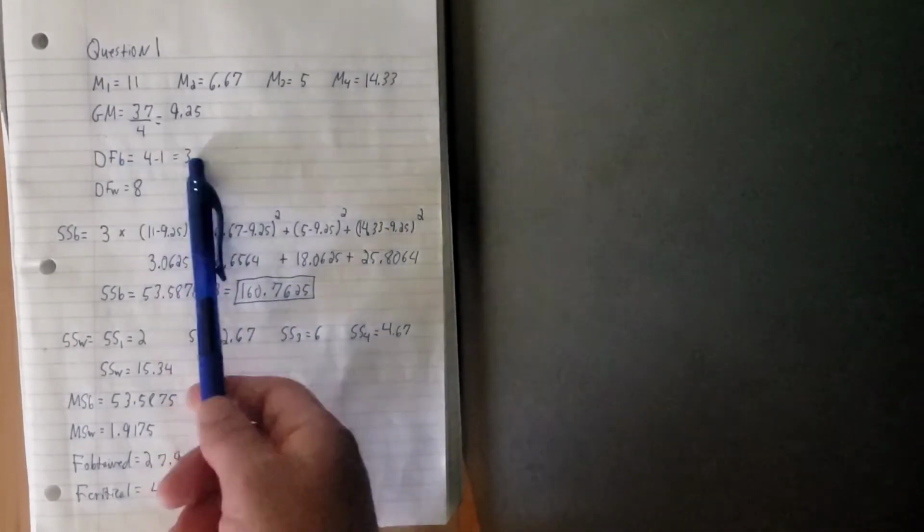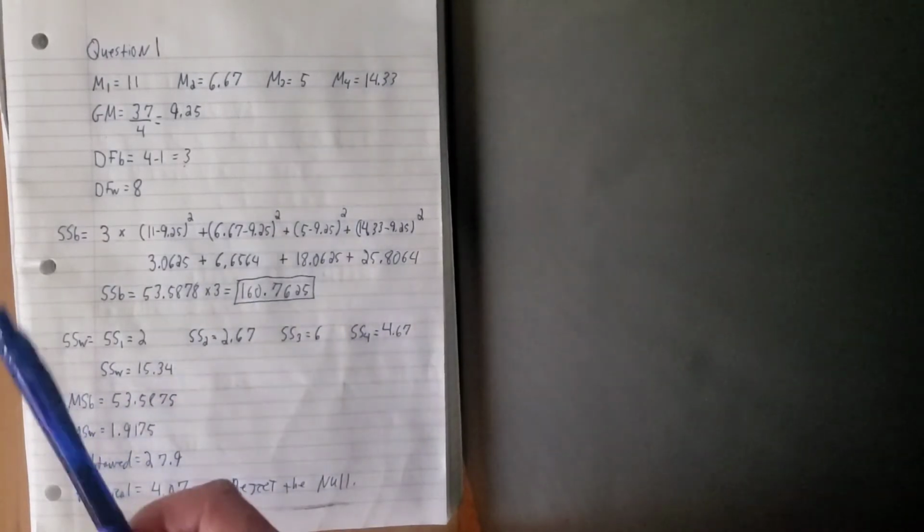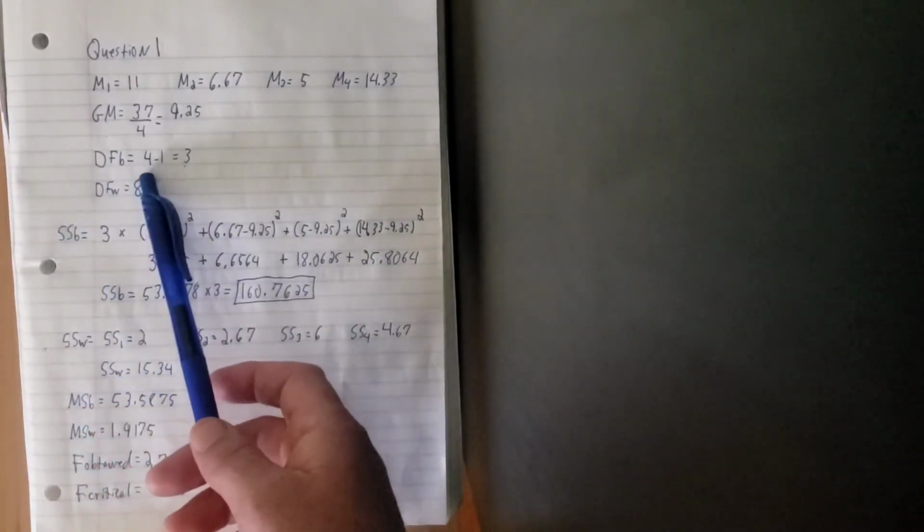So when you take the sum of squares between number, 160.7625, and divide that by your degrees of freedom between, which is 3, you will get MS between, which is 53.5875. MSW, same concept. You're going to take the sum of squares within divided by the degrees of freedom within, and you're going to get mean squared within, which is 1.9175.